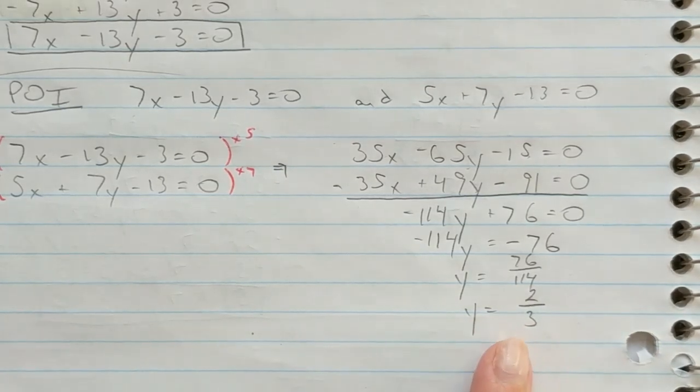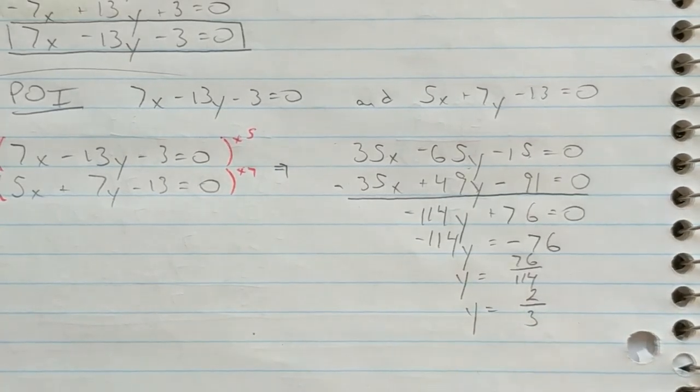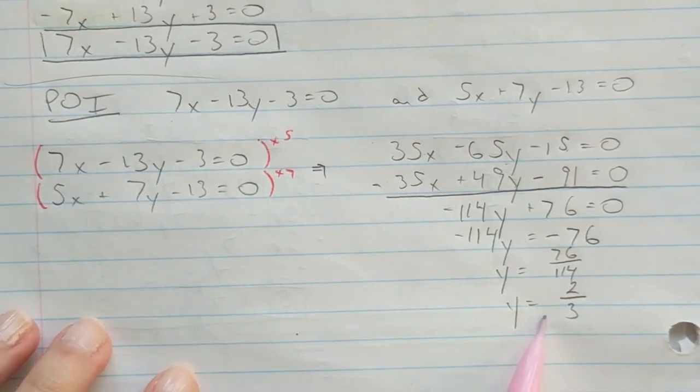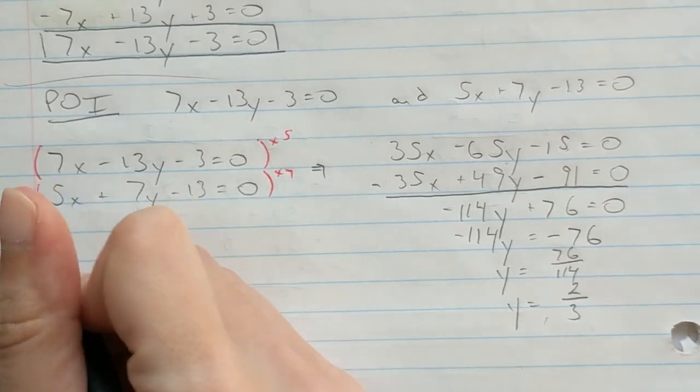That is the y value of my coordinate, and now I need to find the x value. So recall we plug that number back into one of our equations. I'm going to plug that into my second equation here.